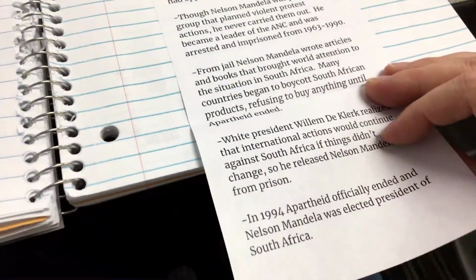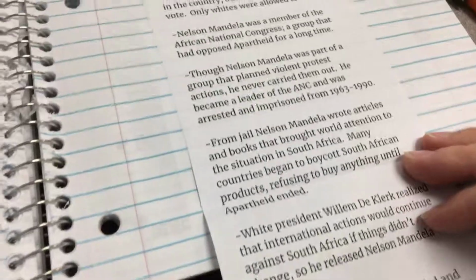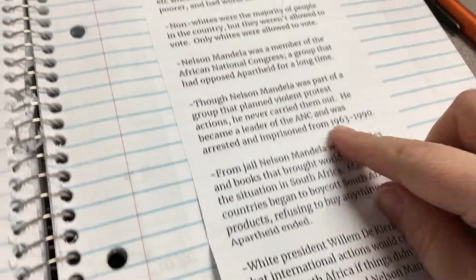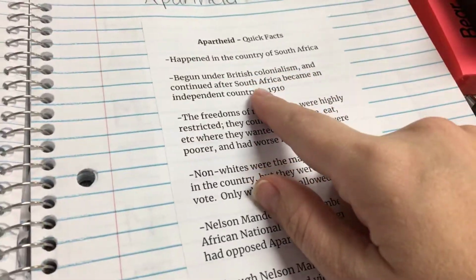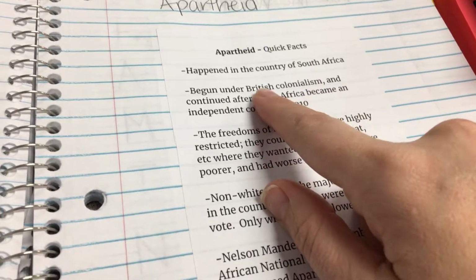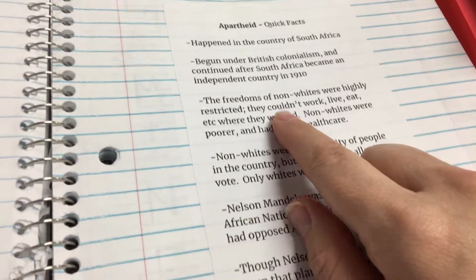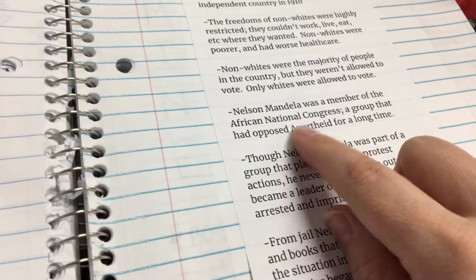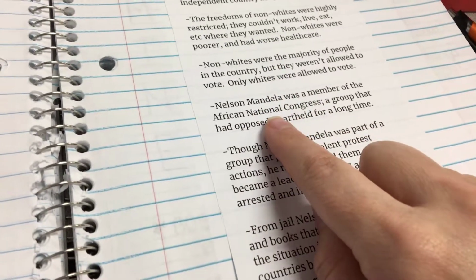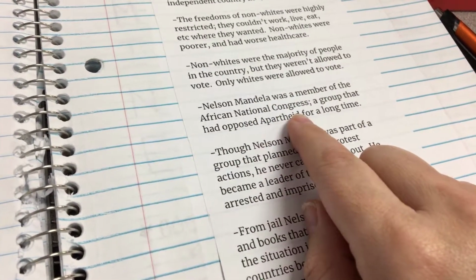Our Nelson Mandela RA. And then we have some apartheid quick facts. These are important to know. So the timeline goes that South Africa was a British colony. They got their freedoms. Apartheid was established. Nelson Mandela and the African National Congress fought against it.